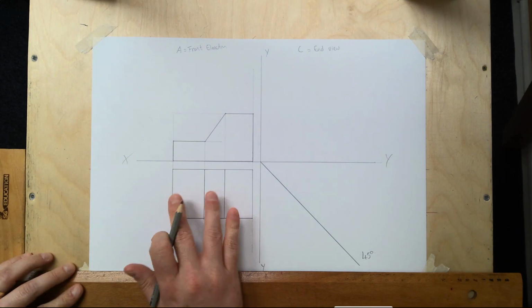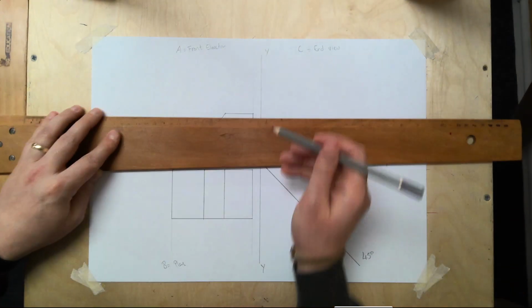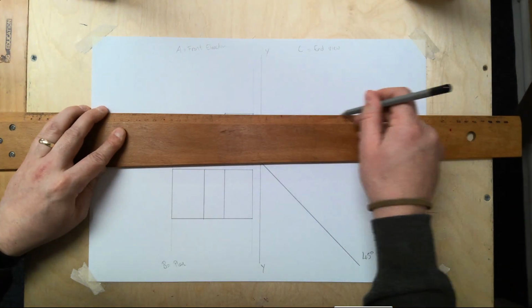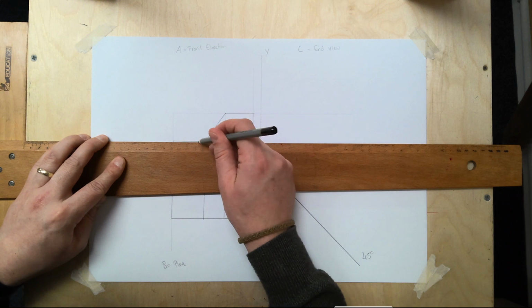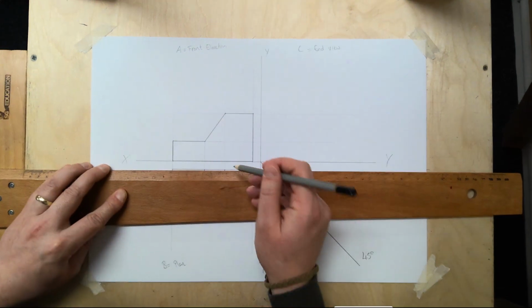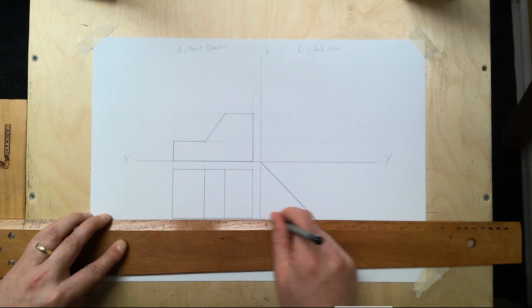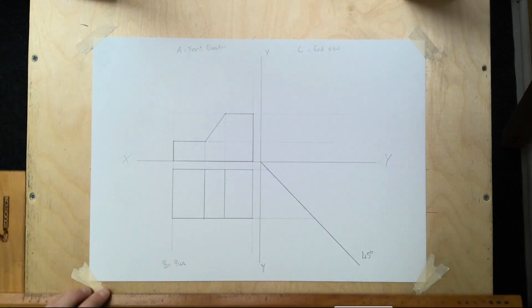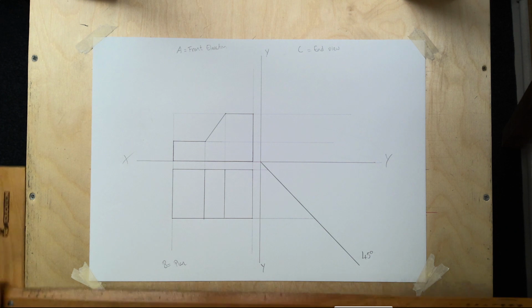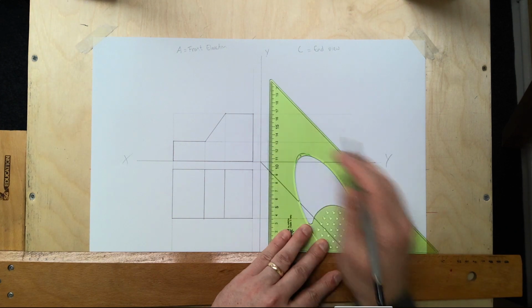Nearly there now. So we want to project our image over to our end view. We can take the heights which we have here from the elevation and just transfer them across. And we want to bring our plans over as well. So we're going to send them as far as our 45-degree line. And once they hit the 45, we're going to send these ones up.